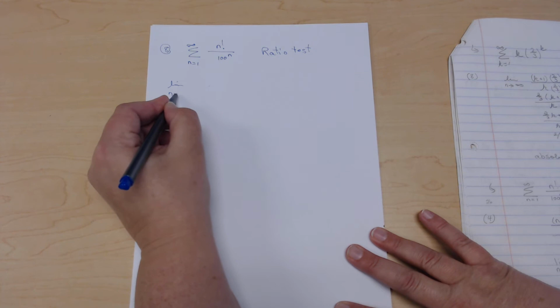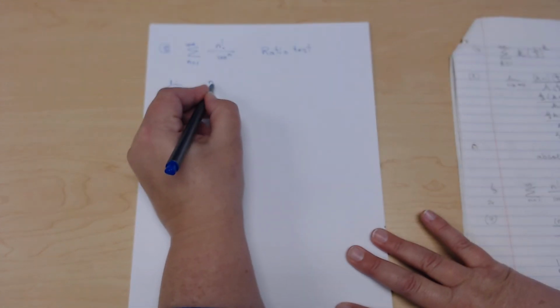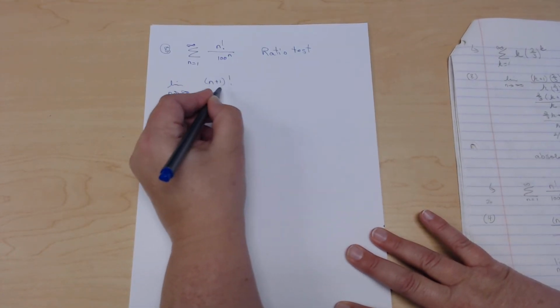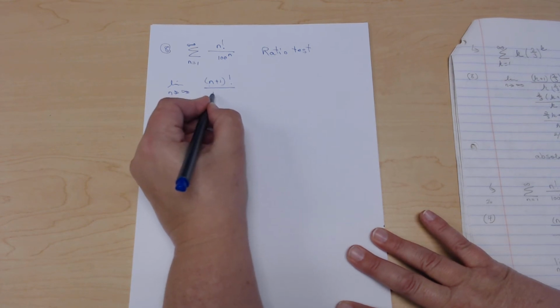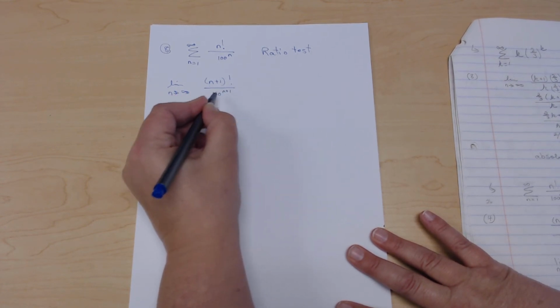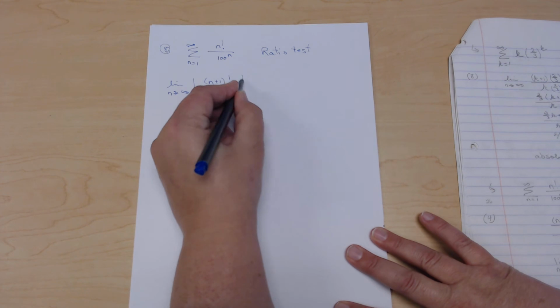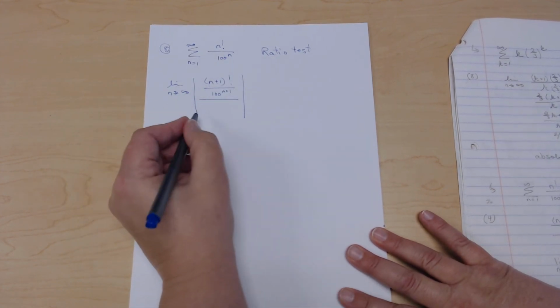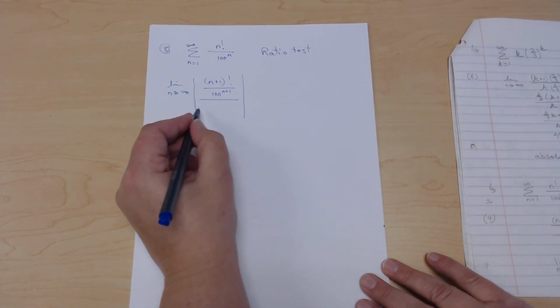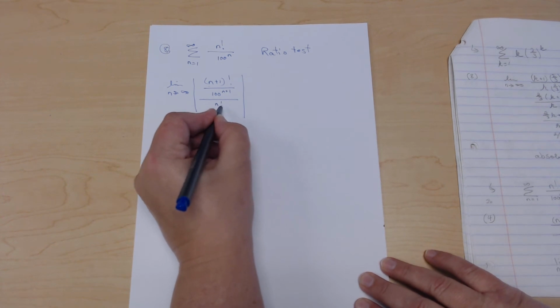The limit as n approaches infinity of (n+1) factorial over 100^(n+1), divided by, and technically absolute value, but it's not alternating, so I don't think we're going to have to worry about that, n factorial over 100^n.